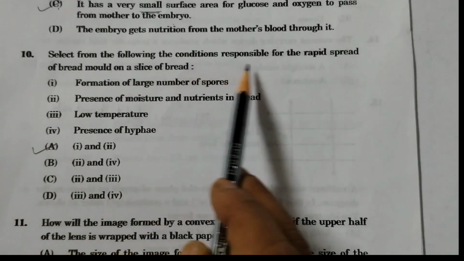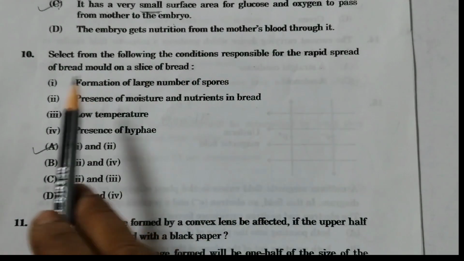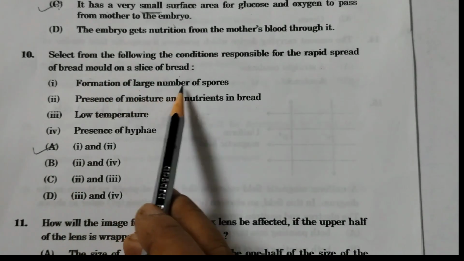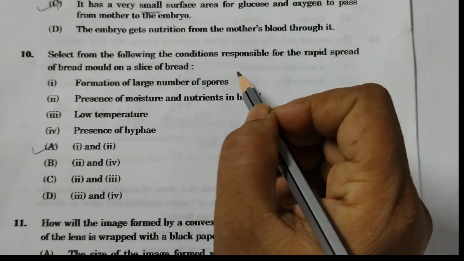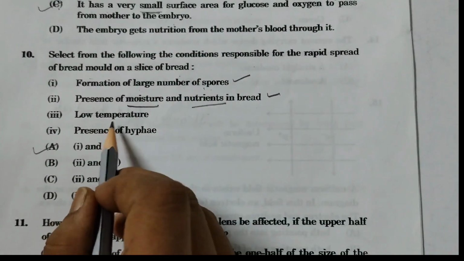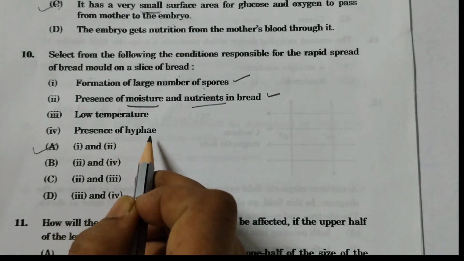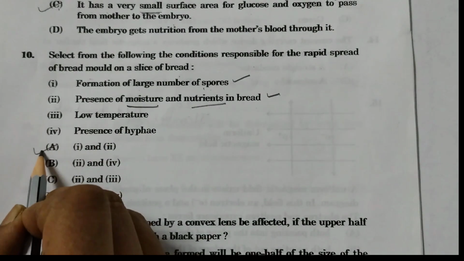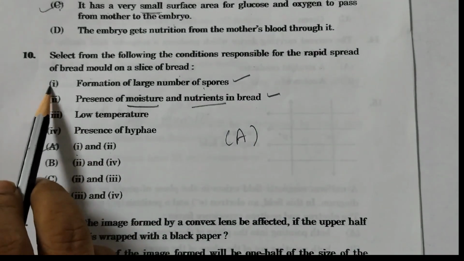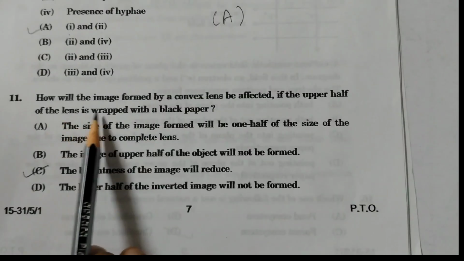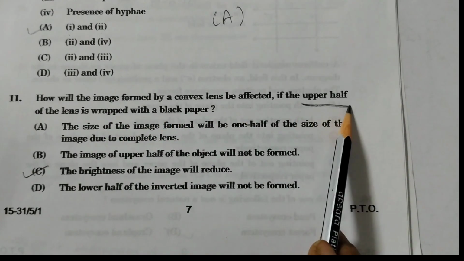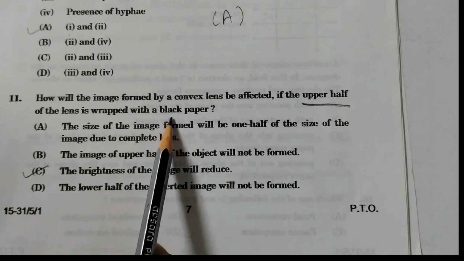10th one. Select from the following the conditions responsible for the rapid spread of bread mold on a slice of bread. Formation of large number of spores. Correct. Presence of moisture and nutrients in bread. That is also correct. Low temperature. False. Presence of hyphae. That is also false. So option A is correct, which is 1 and 2. How will the image formed by a convex lens be affected if the upper half of the lens is wrapped with a black paper?